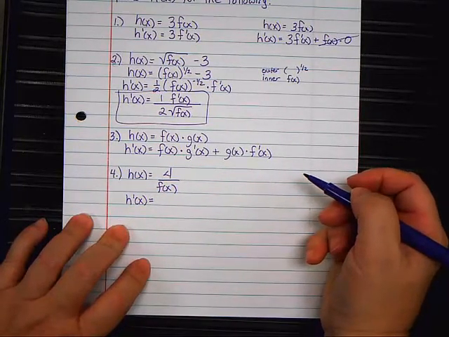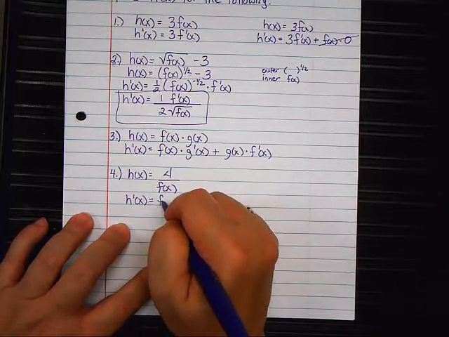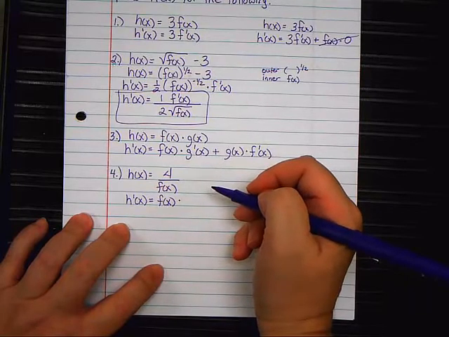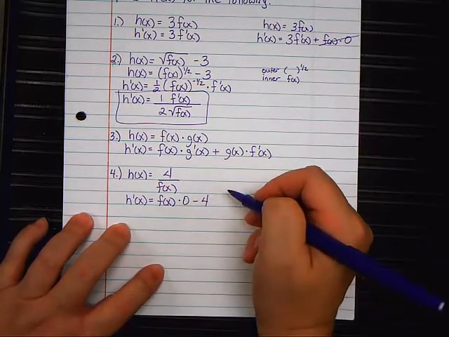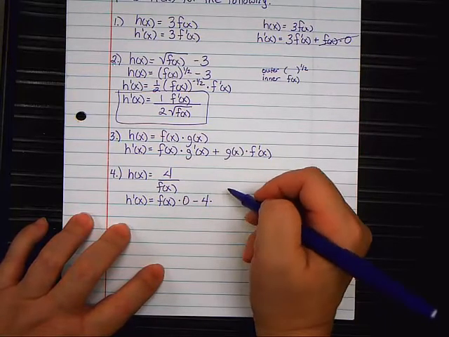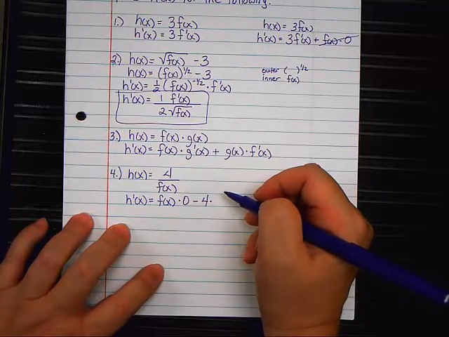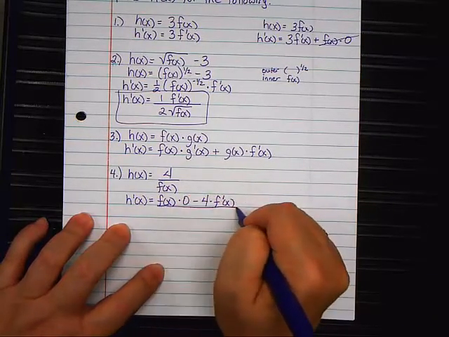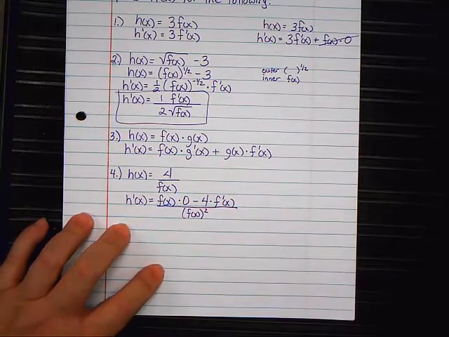what do we write first? Low D high. What is low? F of x, low, times D high. What's the derivative of high? 0. Minus high is 4, times D low. What is D low? How do we write D low? F prime of x all over parentheses f of x squared. You've got to write it that way. You've got to put it in parentheses and squared.